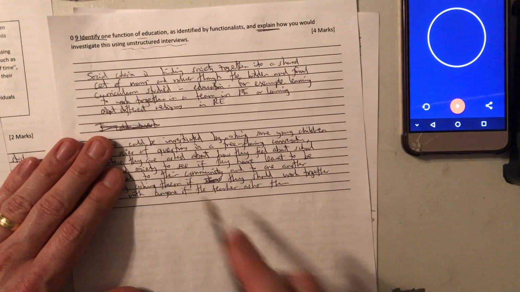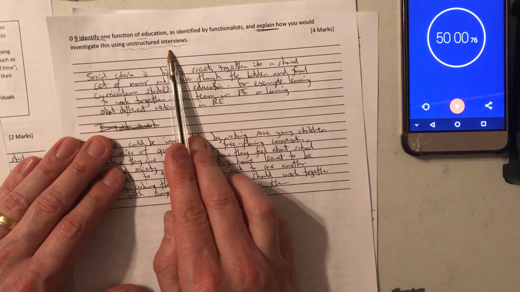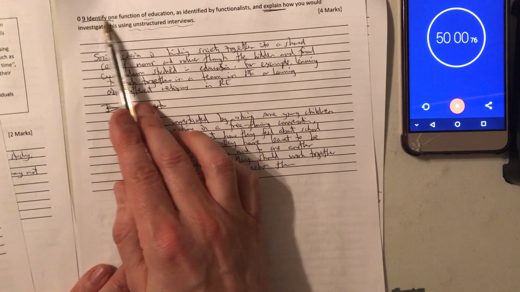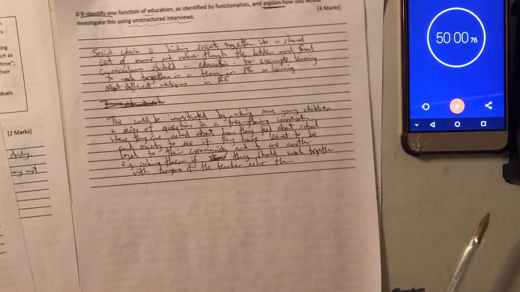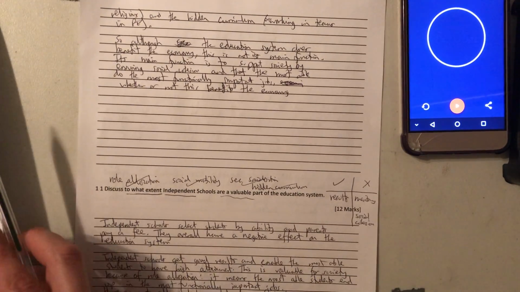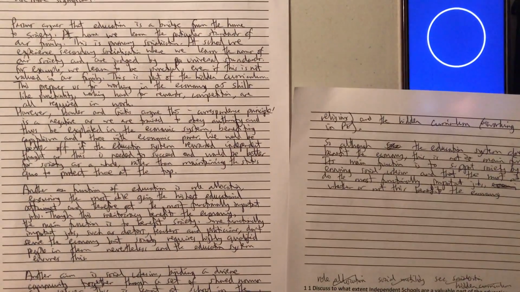This one a bit trickier. Identify the function and then explain how I would use it. Okay, so I had to put the function first, which I had here, and then this also needed to be explained, but I've done that as well. And then my 2 essays. And in each essay, yes, I've got for and against.